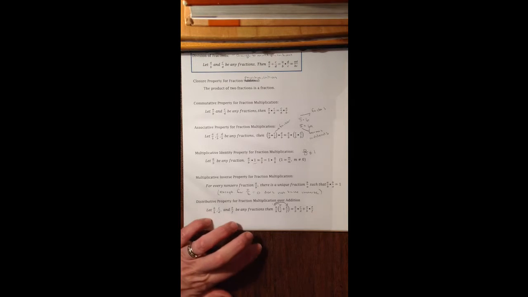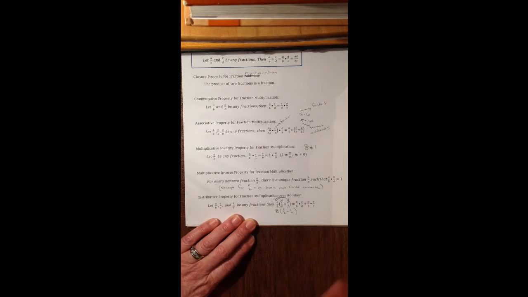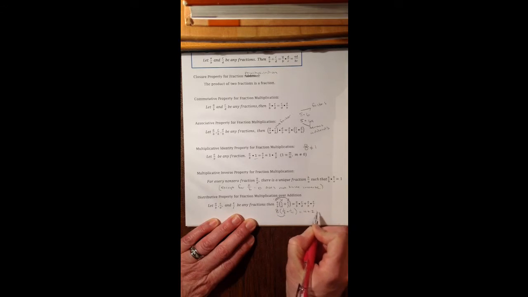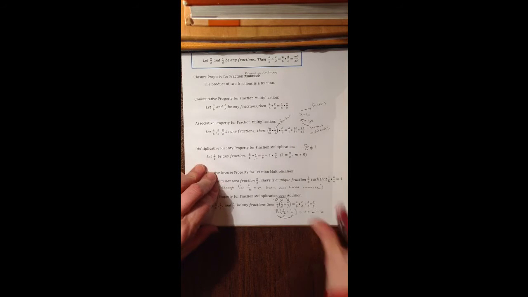So, it's your choice. But for example, if you had 8 times a half plus a fourth, and you use the distributive property, then you could really just add 4 and 2. Because when you multiply 8 times a half and 8 times a fourth, you get rid of the fractions. And so there's a situation where the distributive property could help you not have to add two fractions together. Okay, so this is a new one. All the other ones we dealt with respect to addition, so they should sound a little familiar.